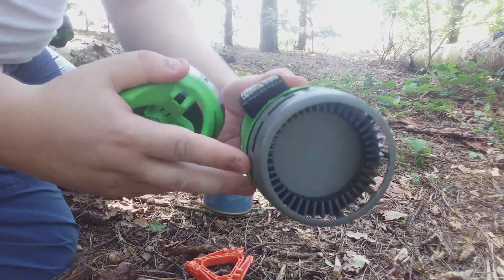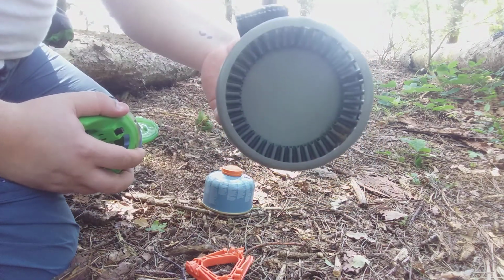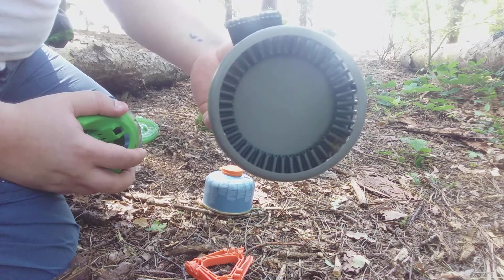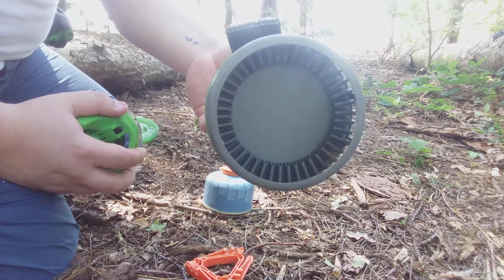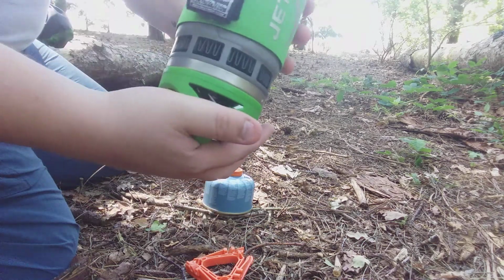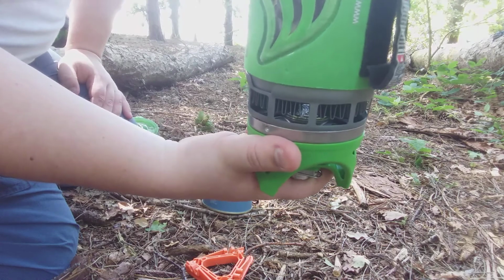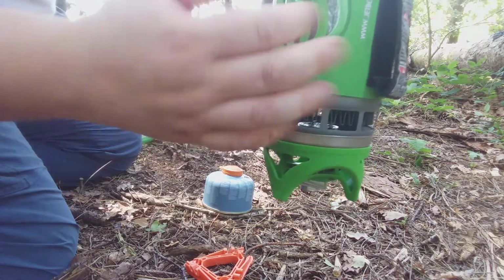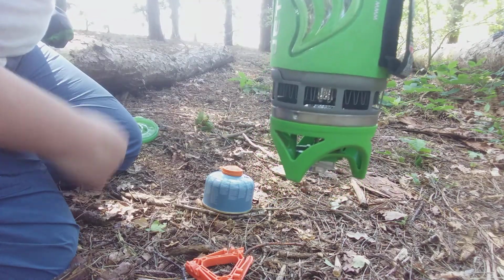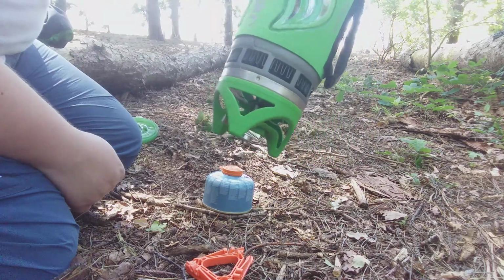So in there, you might be able to see them, these fins. Now, the Jetboil company actually call that a heat exchanger. I'm not going to say anything about that, but they call it a heat exchanger. Once you put the actual stove itself on, you can see that not a lot of heat can actually escape. That's where it can be so efficient.